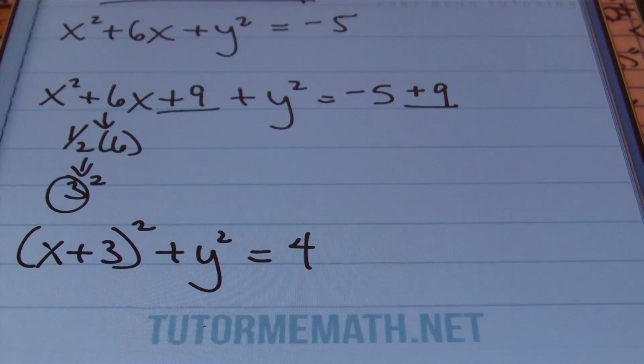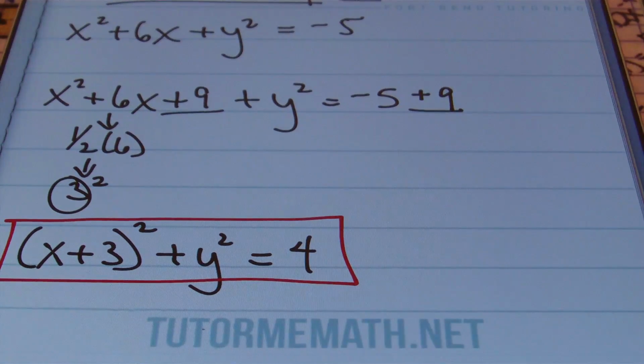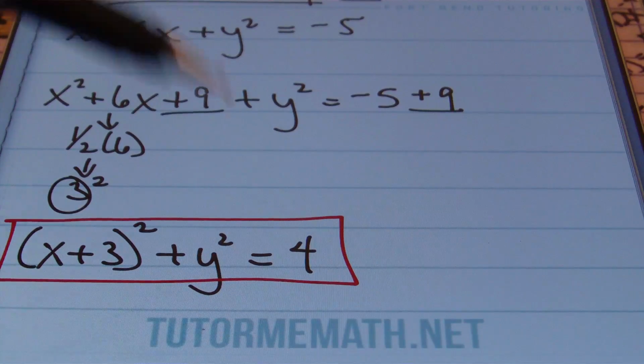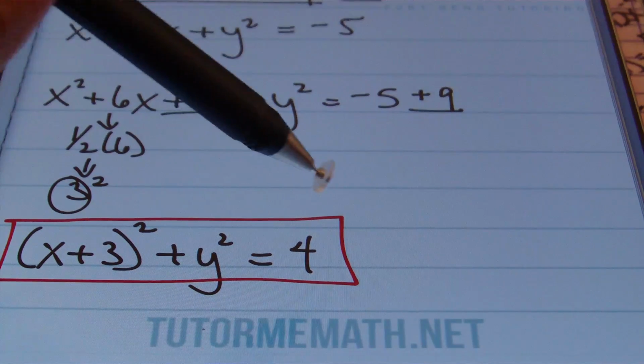And this is our center radius form right here. Here comes your red box. Oh yes, box up your answer. So here's my center radius form. It's the quantity of x plus 3 squared plus y squared equals 4. If I had to find the center from this center radius form, it would be -3, 0. You always change the sign of those values inside the parentheses. And since I don't have any values inside the parentheses of the y squared term, that means my k is 0.